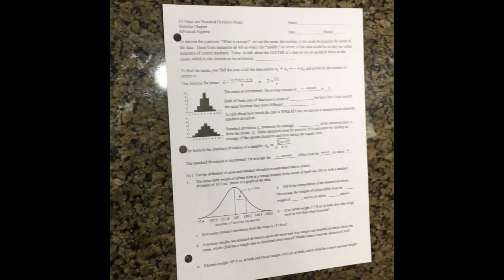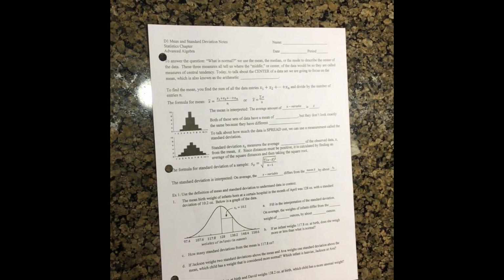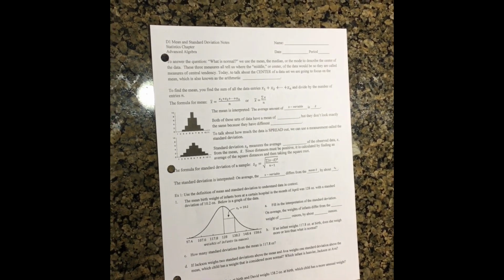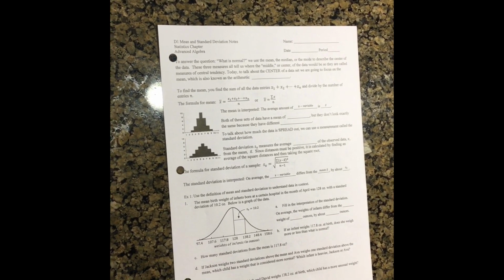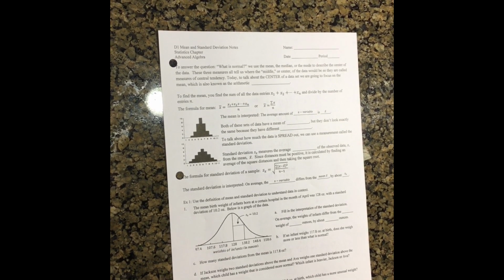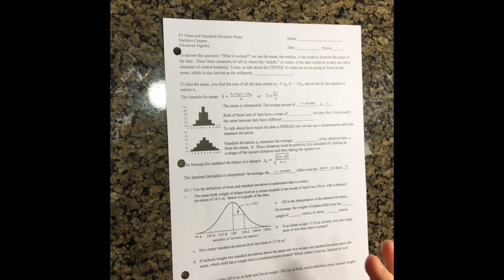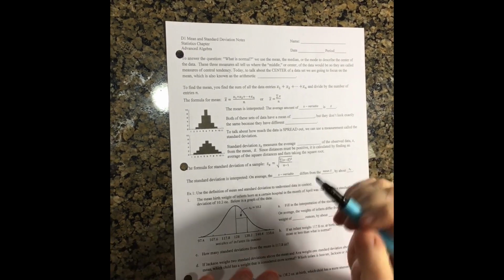Okay guys, this is our lesson for day 1 of our statistics chapter. We're going to be looking at mean and standard deviation notes. So we're trying to answer the question, what does it mean to be normal? And usually when we're looking at normality, we want to say who's in the middle or what's just right, like what's not too hot or too cold, but what's right in the middle.